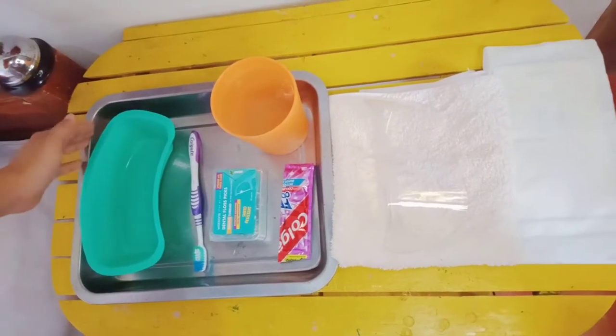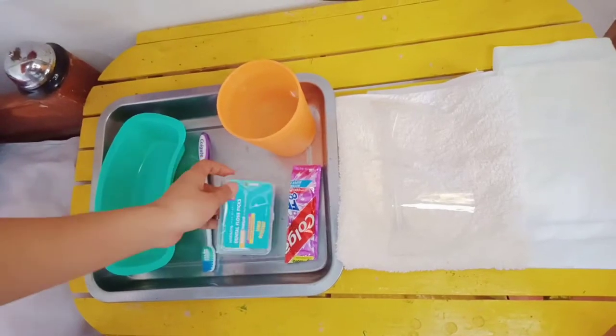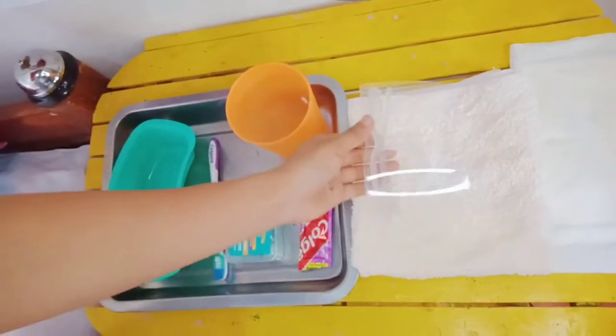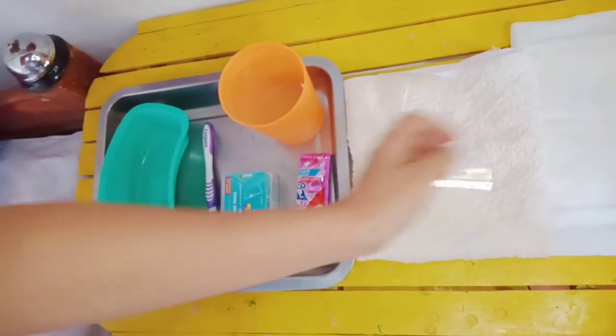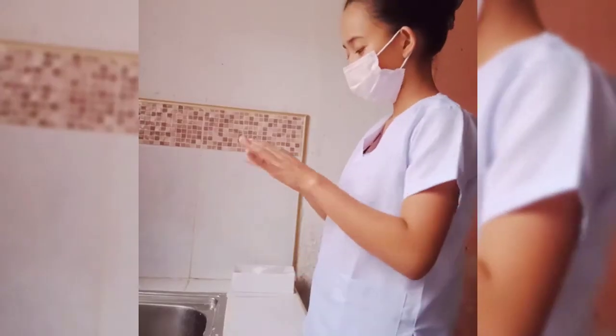So we have here an emesis basin, a toothbrush, dental floss, toothpaste, a cup of water, our face shield, face towel, and a pair of clean gloves. And then, wash hands.